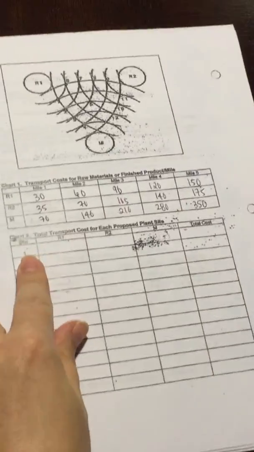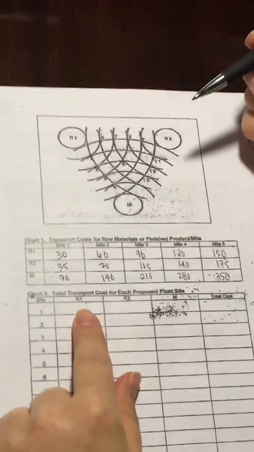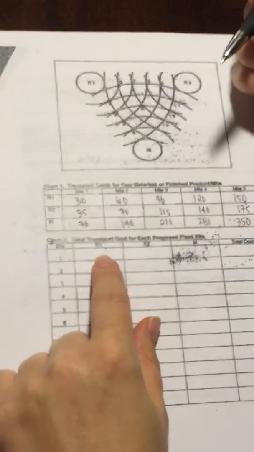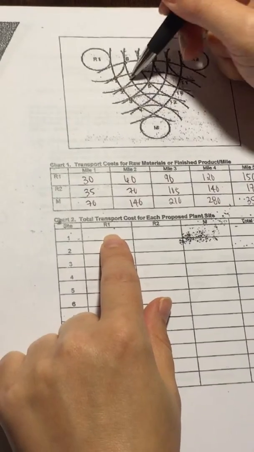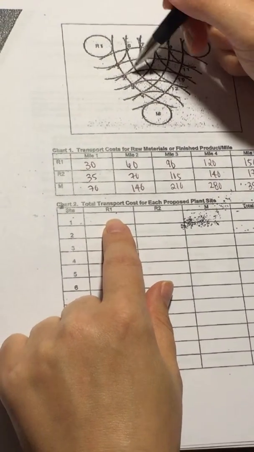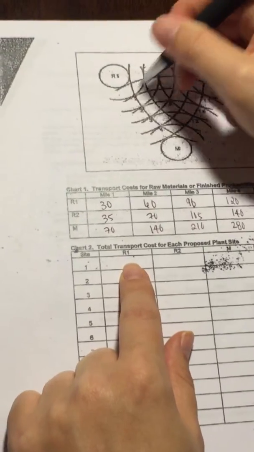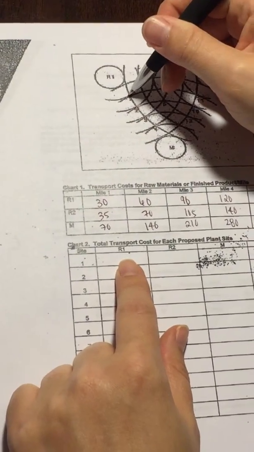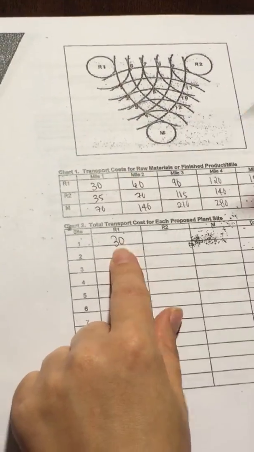So to find site 1, here's number 1 right here. In order to get your cost from each one of these locations, you need to count the rings away. So for site 1, it's only 1 mile from the material, because each of these denotes a mile, so that cost is $30.